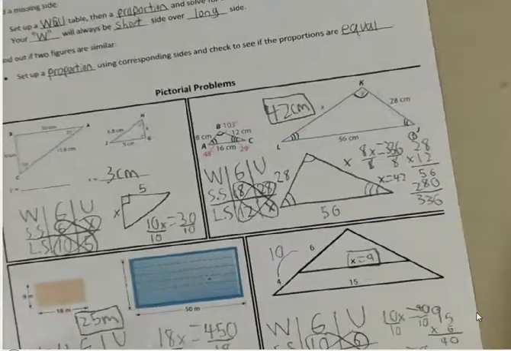Now we're going to go on to some word problems. We're going to have to set it up by ourselves, but it's not hard, just different. So a building is 70 feet high and casts a 150-foot shadow. A nearby flagpole casts a 60-foot shadow. How tall is the flagpole?